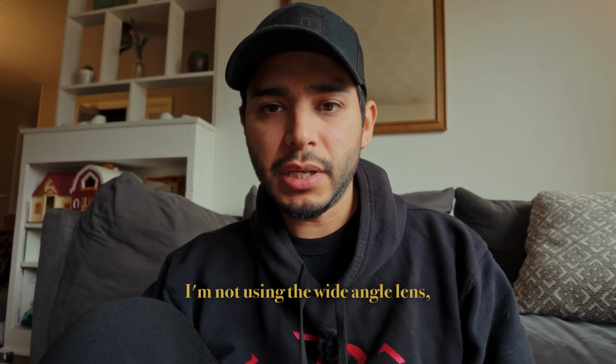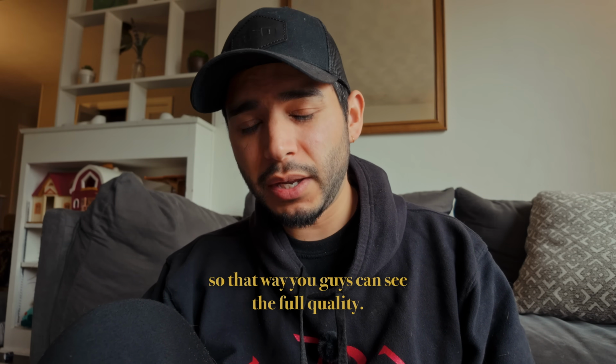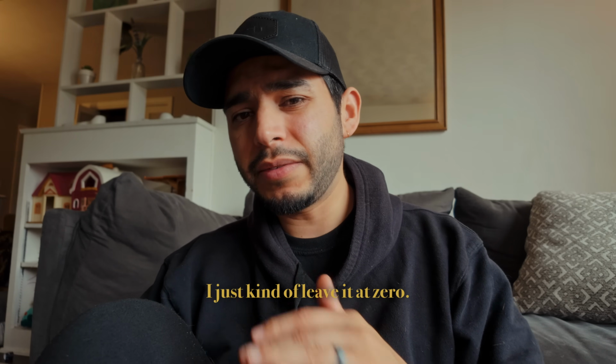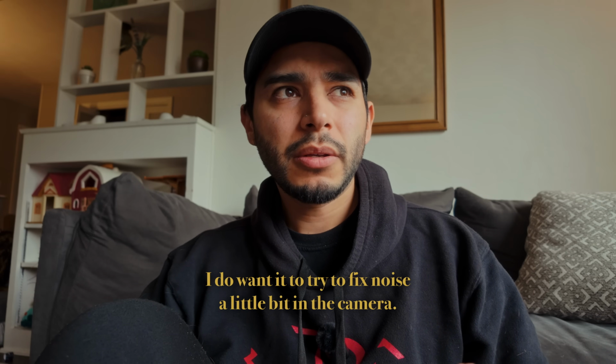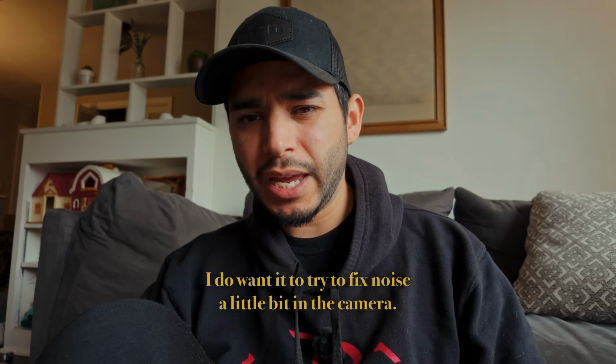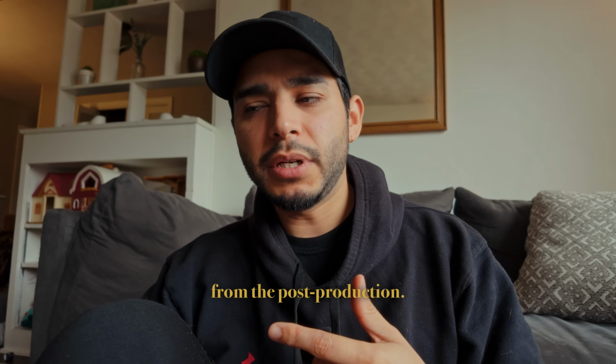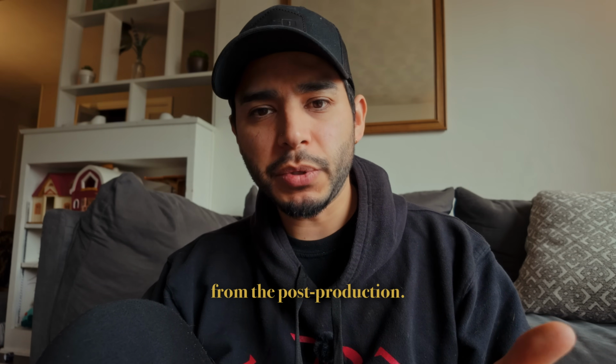I'm not using the wide angle lens, so that way you guys can see the full quality. Noise reduction is set to 0. That's my new thing. I just kind of leave it at 0. I do want it to try to fix noise a little bit in the camera. It's just another step for me to remove away from the post-production.